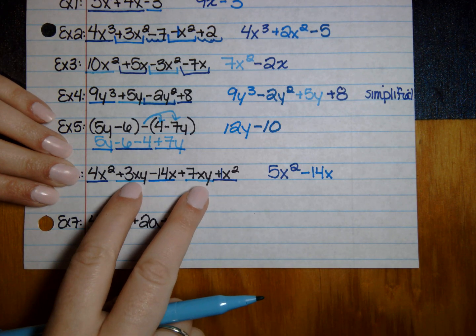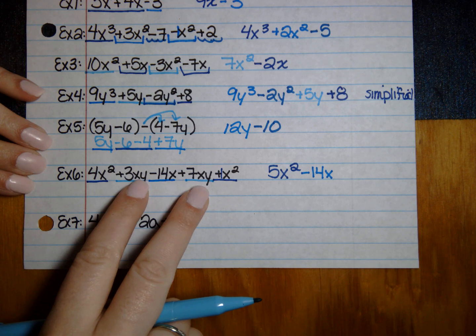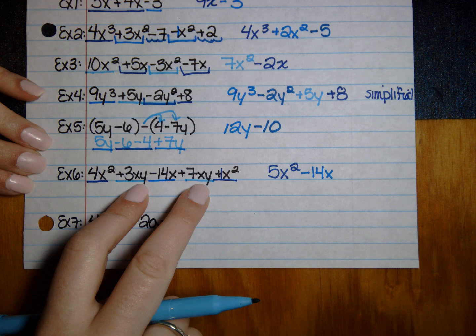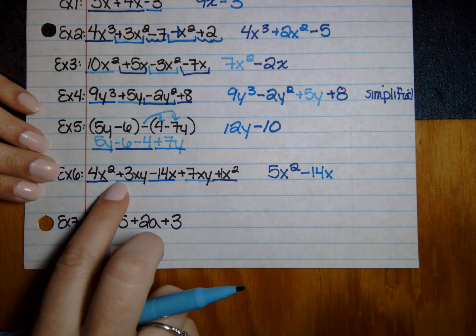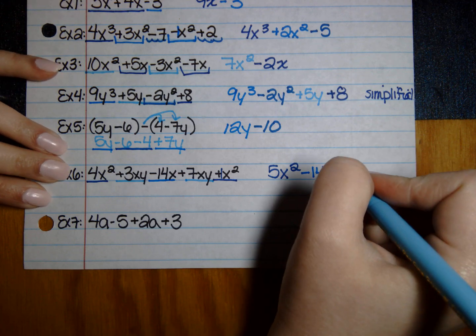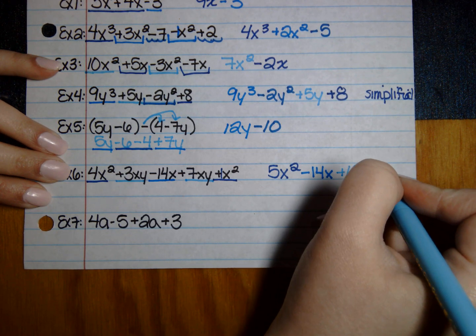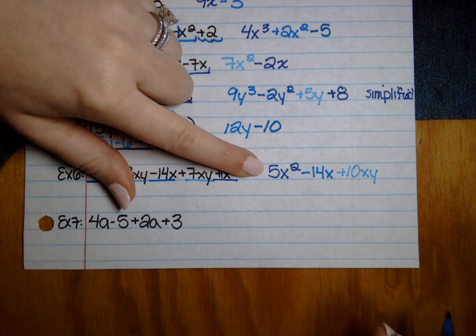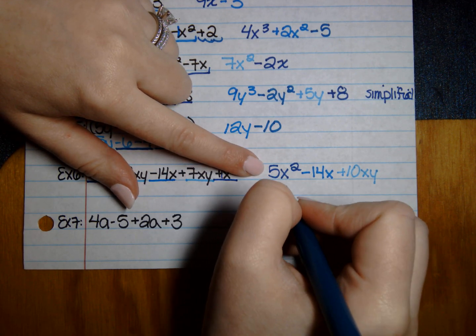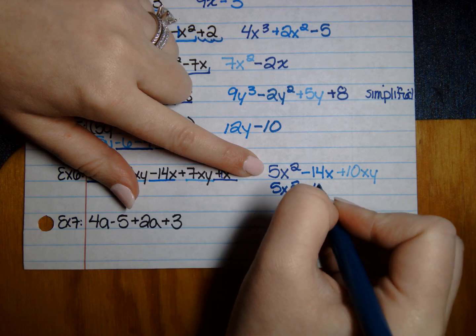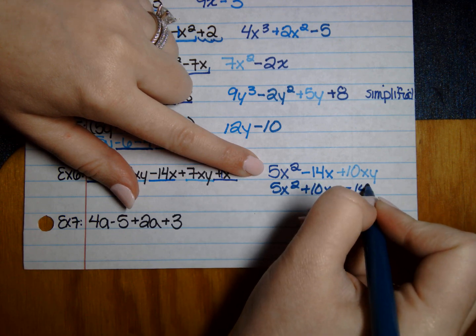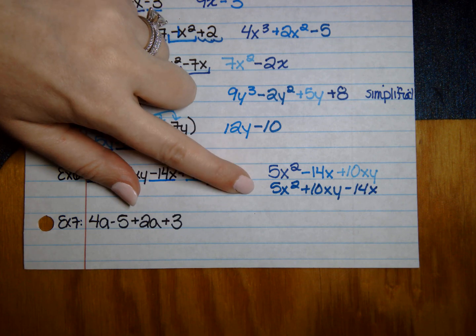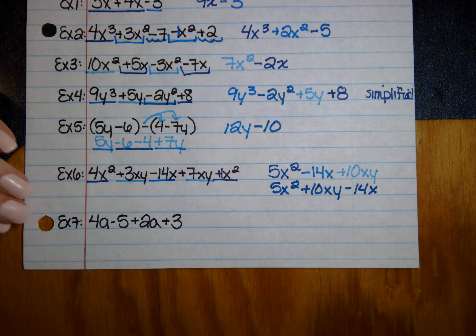As you can see here, I have an x and a y being multiplied together. This is considered like terms because they both have a single x and a single y on them. So positive 3 and positive 7 is going to give me positive 10xy. The other way that you can write this is by saying 5x squared plus 10xy minus 14x. Either of those would be correct.